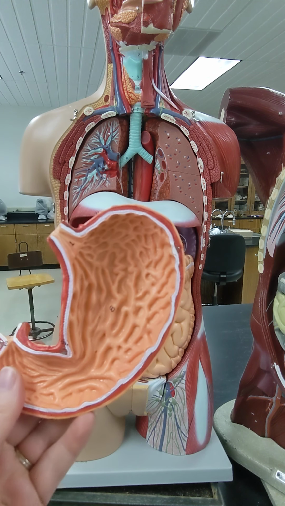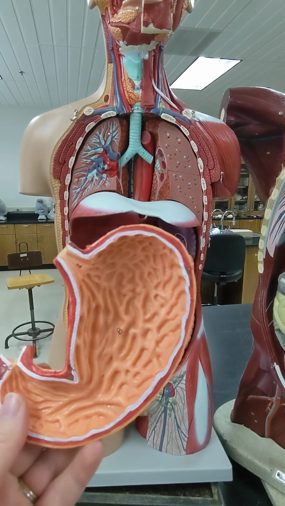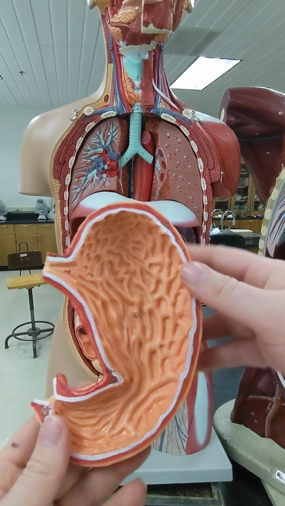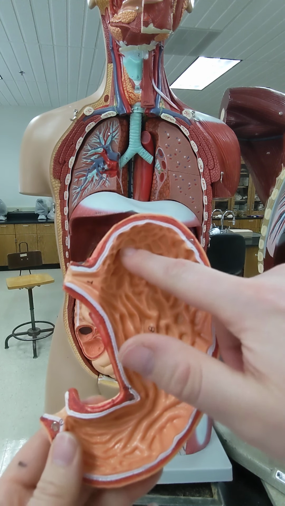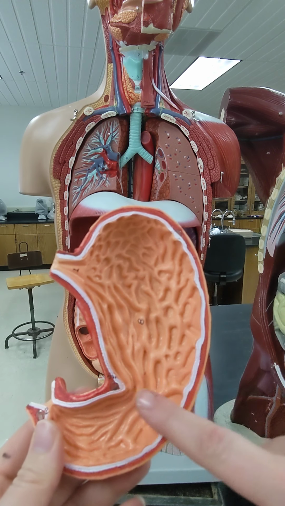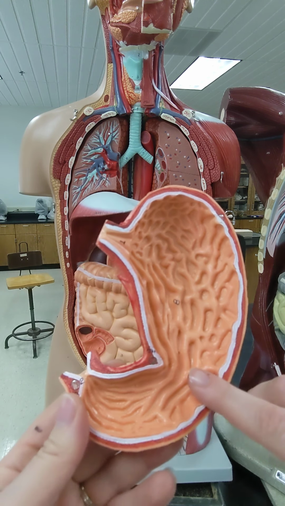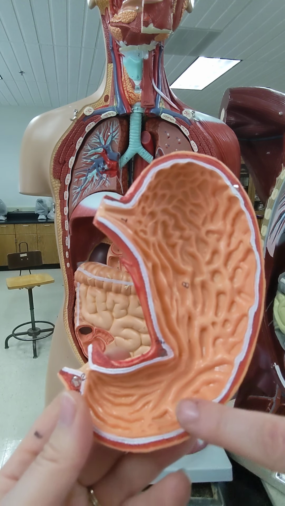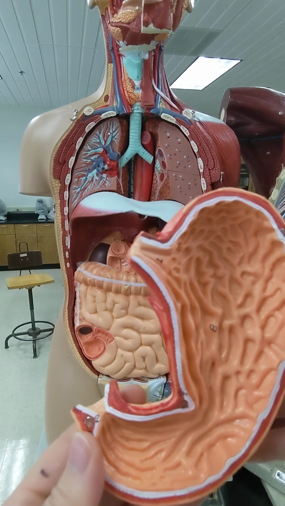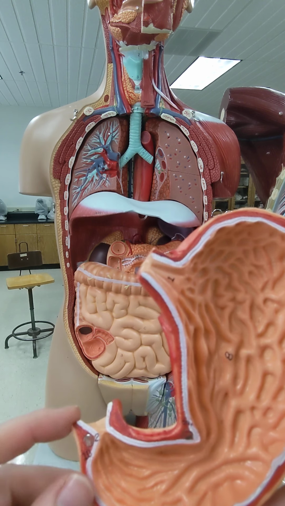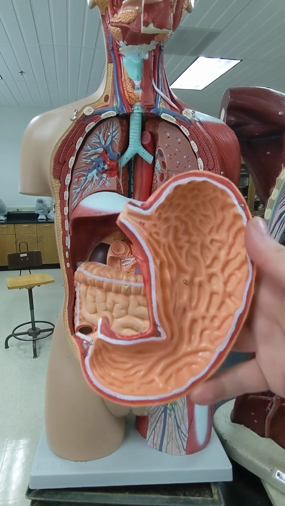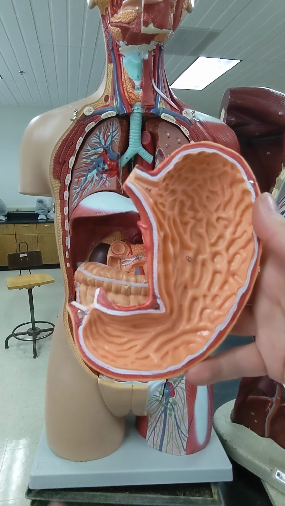The next thing we want to do with the stomach is talk about the major regions of the stomach. So we're going to start up here. We have the cardia. Then we go to the fundus. Then we go into the body. And then from the body, we're going to hit the antrum, kind of where we have this little natural bend. And the antrum and the pylorus are going to be shown here. So antrum and the pylorus.